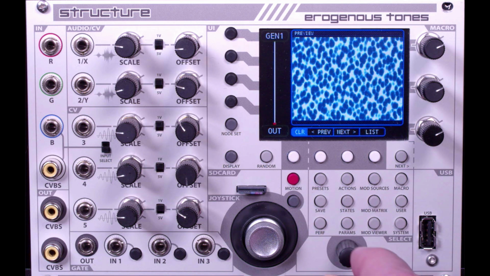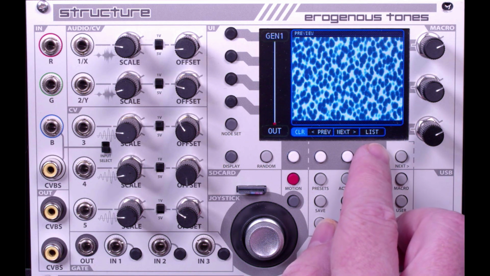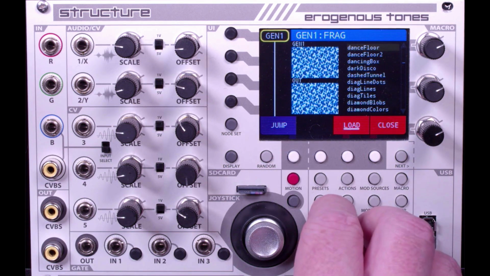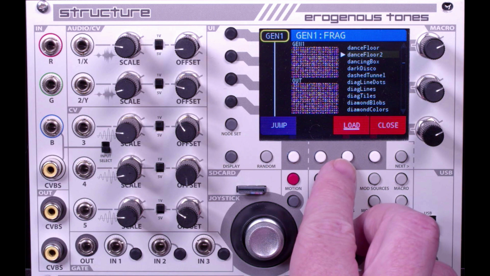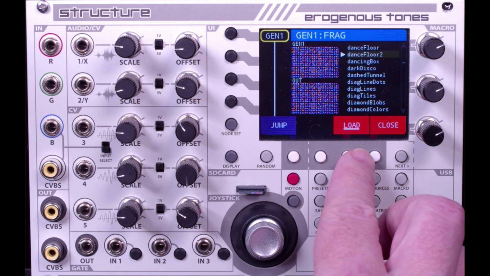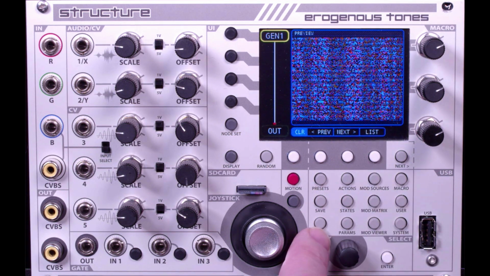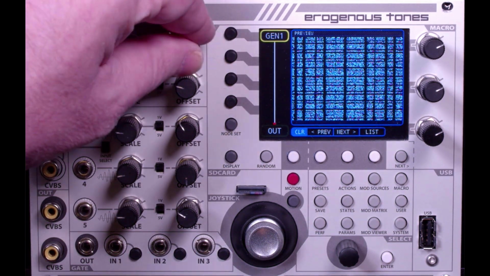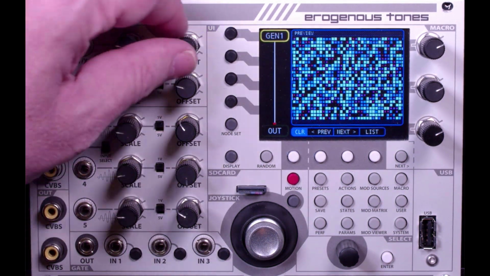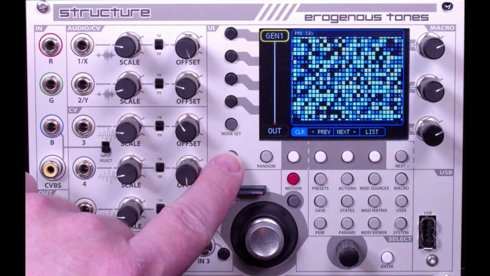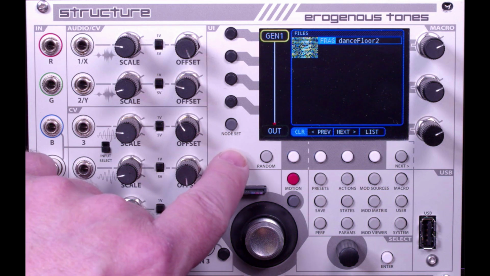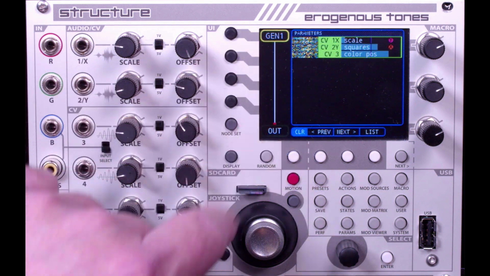Okay, so let's load up our new shader by pressing the list key and finding it alphabetically in the list of shaders. We're looking for Dance Floor 2. There we go. Close that window. And here we see our shader with a much more pixelated scale. And if we press our display button twice, we'll see the frag name is Dance Floor 2.